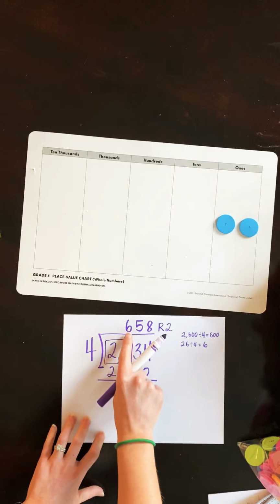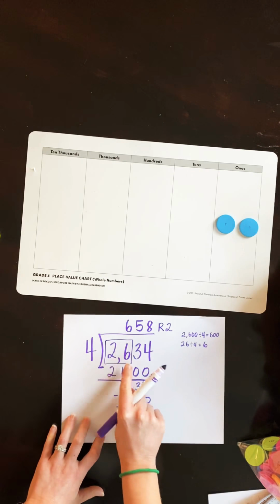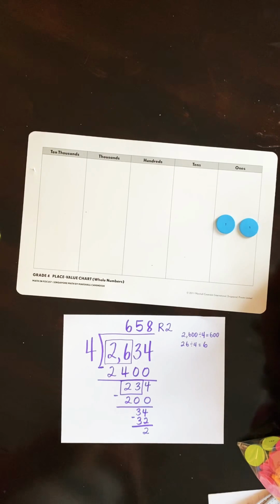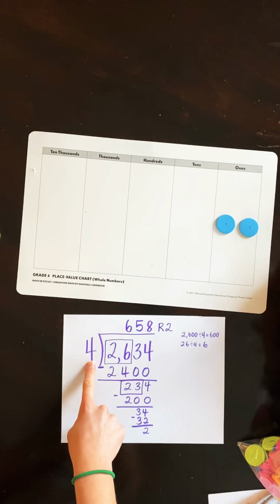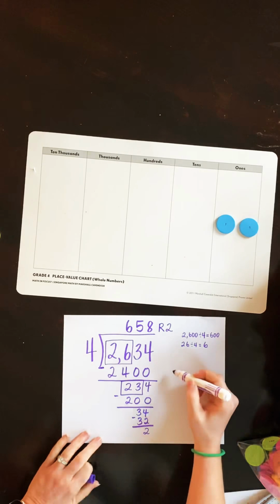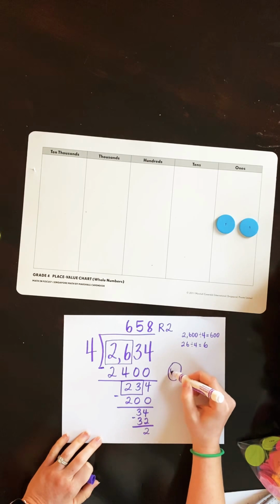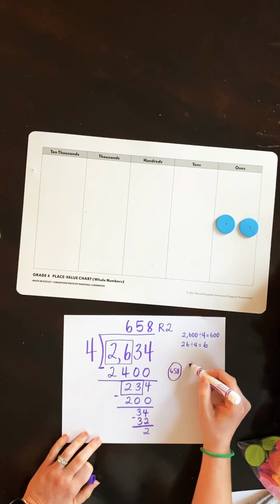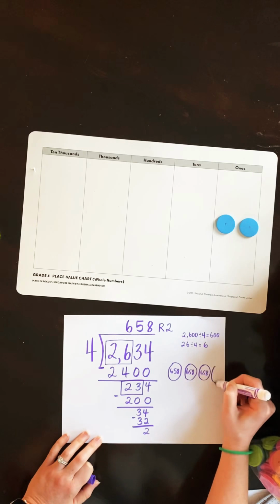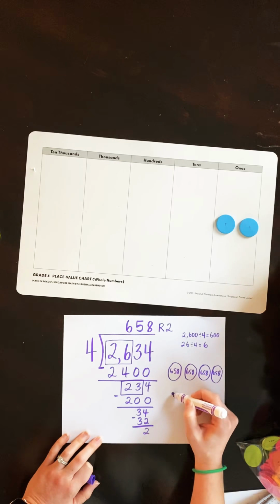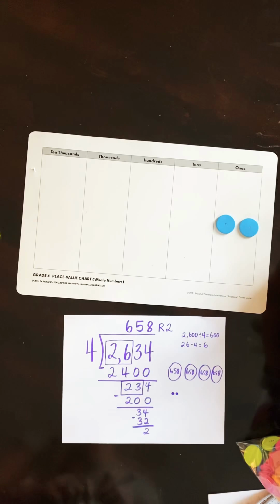What that means is I was able to take these 2,634 Skittles, and when I put them equally into 4 different bags, each bag has 658 Skittles inside. And I have a remainder of those 2 little Skittles left over.